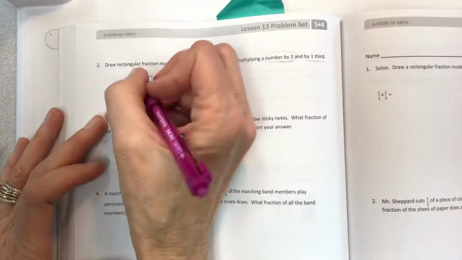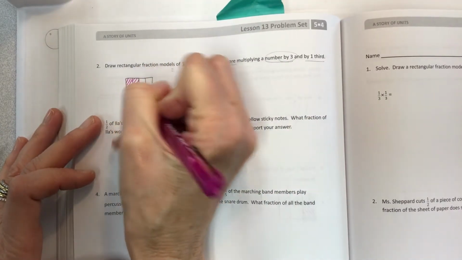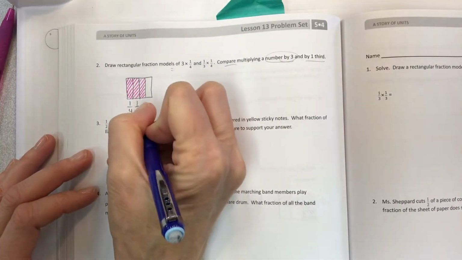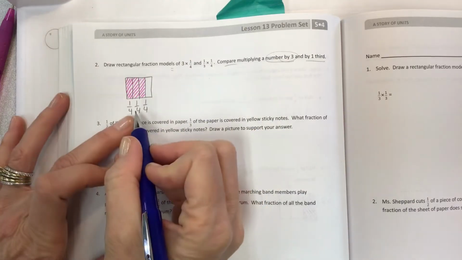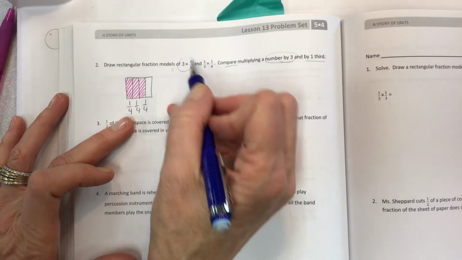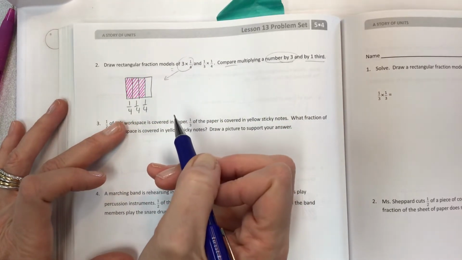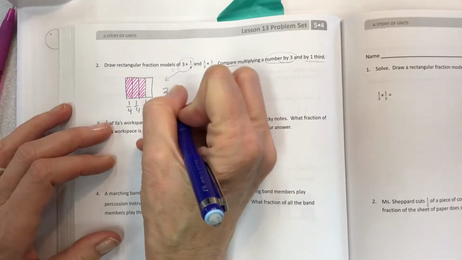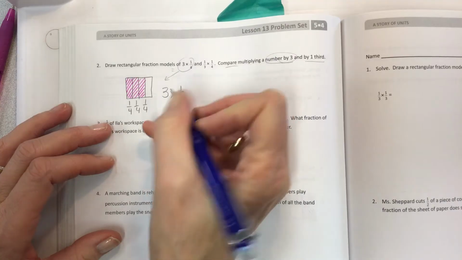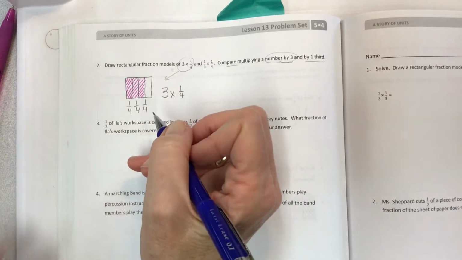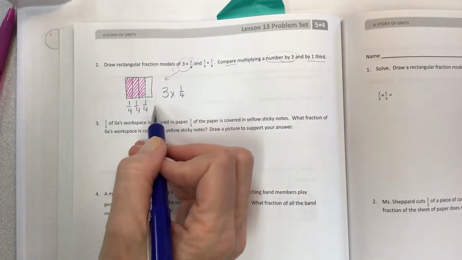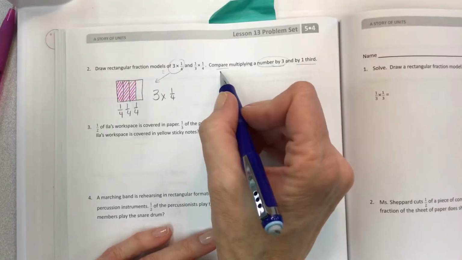But I also have another one and another one. Okay, and we're going to label 1/4, 1/4. This is what 3 times 1/4 looks like. It's 1/4 3 times, or 3 times 1/4. It's being repeated. We don't have to solve it, but it would be 3/4. We're just looking at it right now. Today is the setup day.